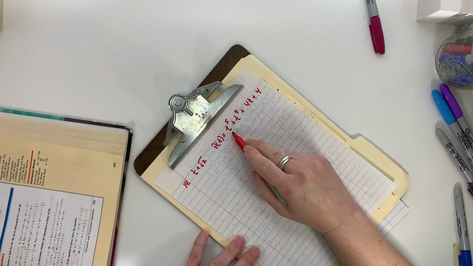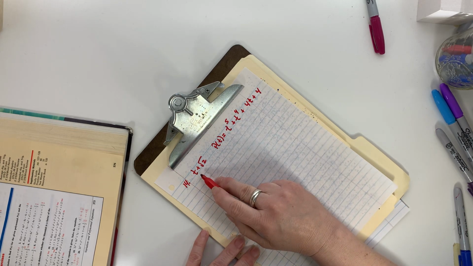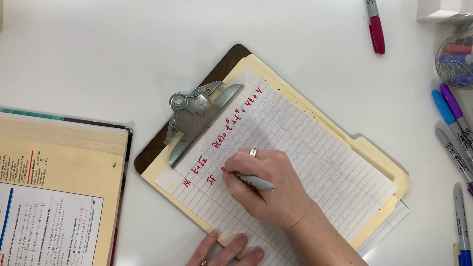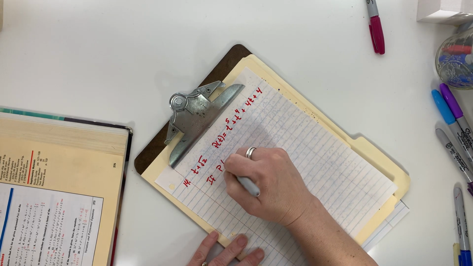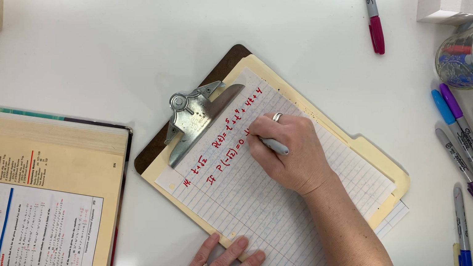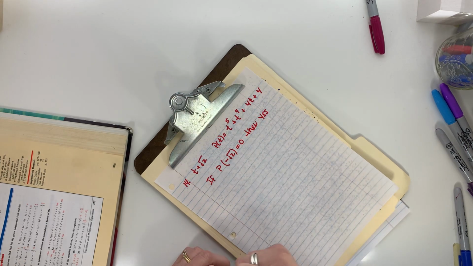So if P of negative square root of 2 equals 0, then yes, it is a factor.